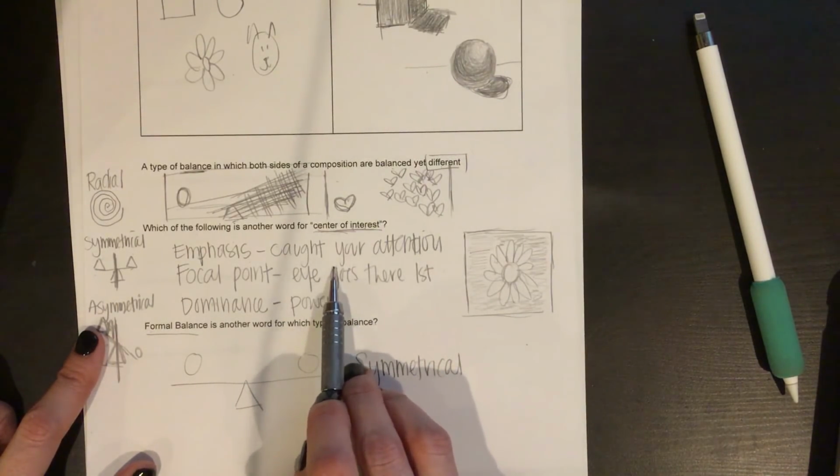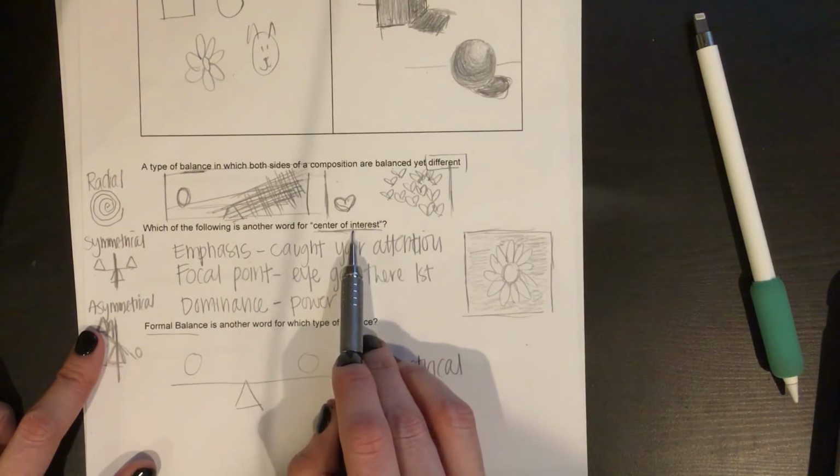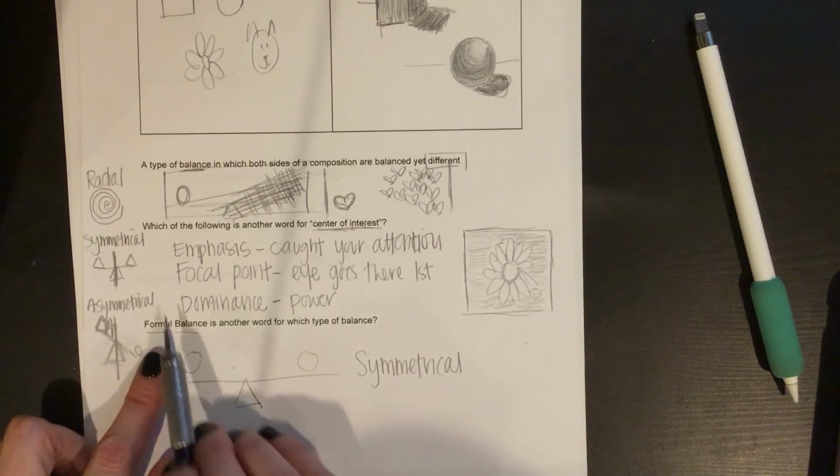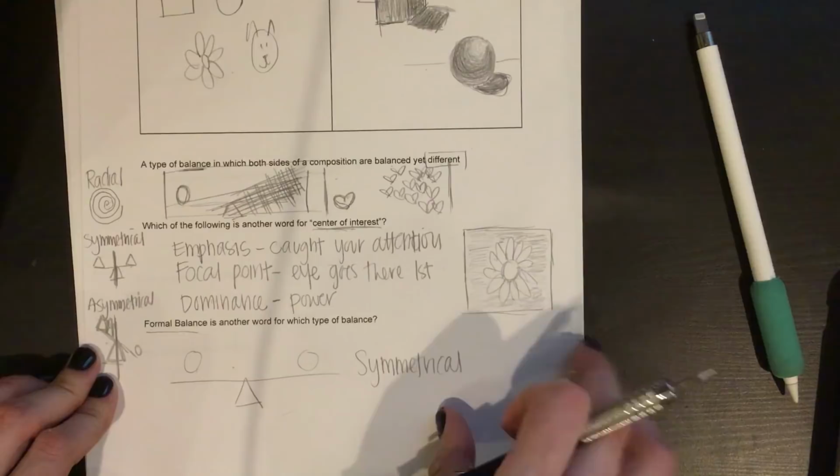Emphasis is anything that catches your attention first, becomes the focal point or the dominance in the image, the center of interest, and formal balance is symmetrical, even on both sides, evenly weighted.